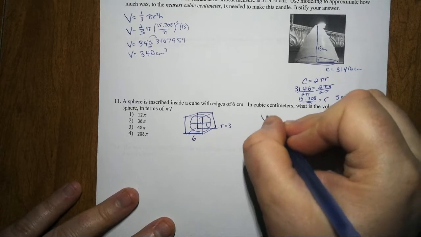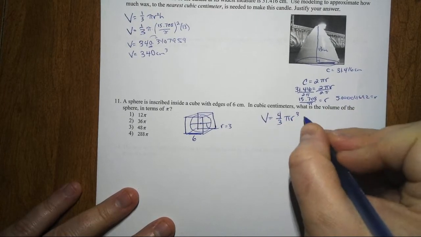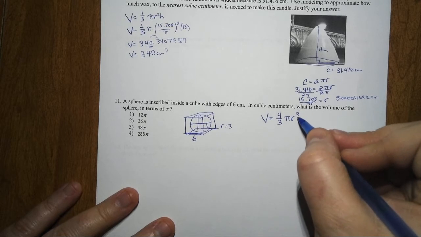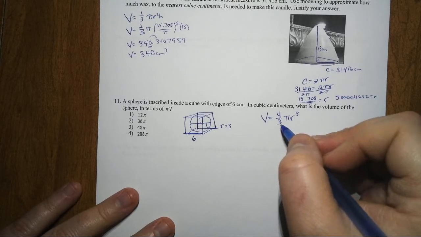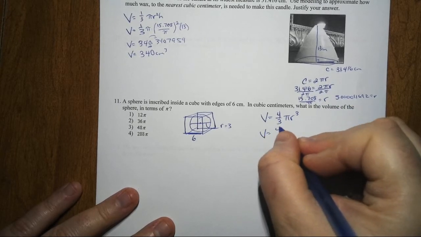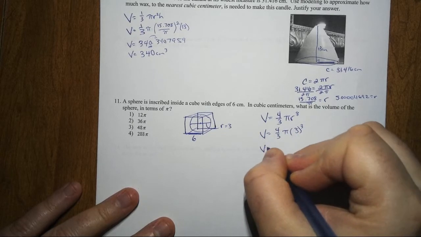Okay? So volume in terms of pi, remember it's 4/3 pi r cubed. Volume is cubed, so this r should have a 3 on it. Don't put a 2 on there, people. Okay? If there's a 3 here, there's a 3 that goes here as well. All right? We're going to plug in. So it's 4/3 pi times radius 3 cubed. All right?